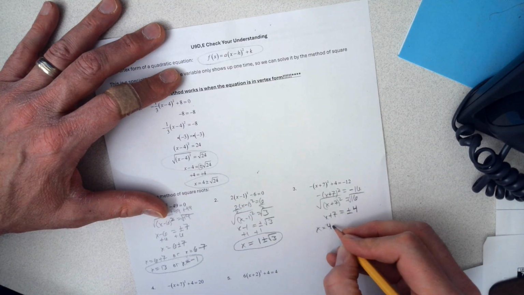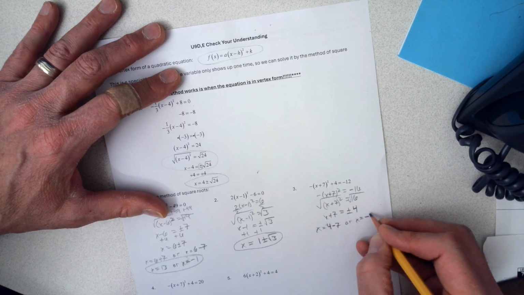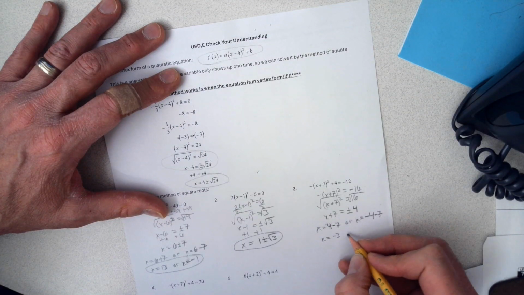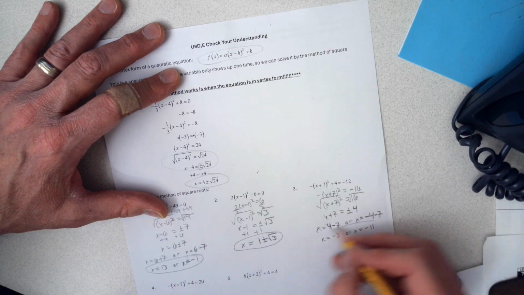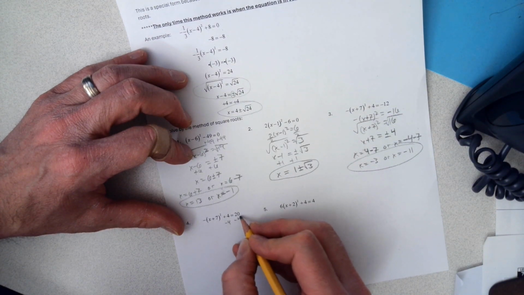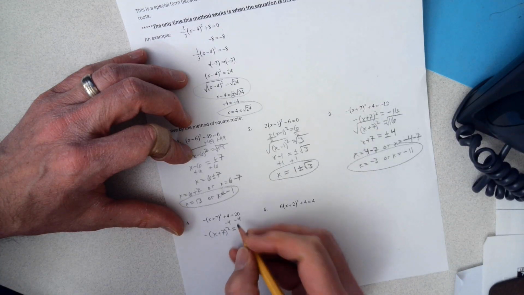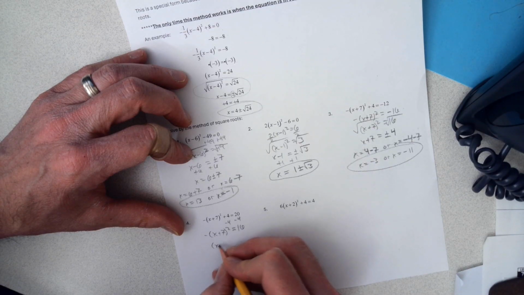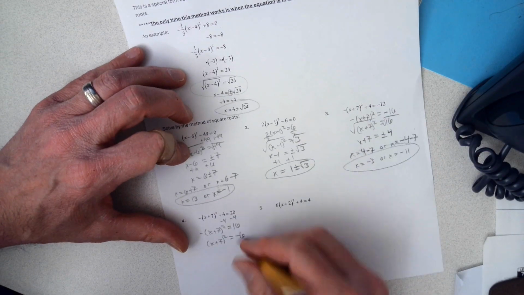So that means I could say x is either going to be 4 minus 7 when I subtract that, or x is going to be negative 4 minus 7. 4 minus 7 is negative 3, or negative 4 minus 7 is x equals negative 11. Subtract 4 from both sides. Negative x plus 7 squared is equal to 16. Multiply by the negative, I get x plus 7 squared is negative 16.